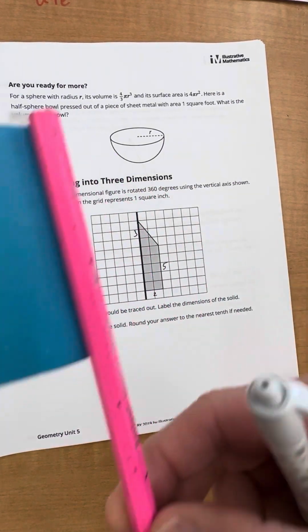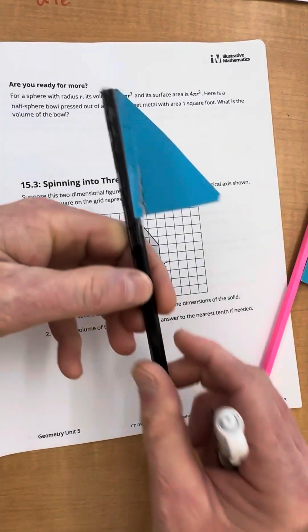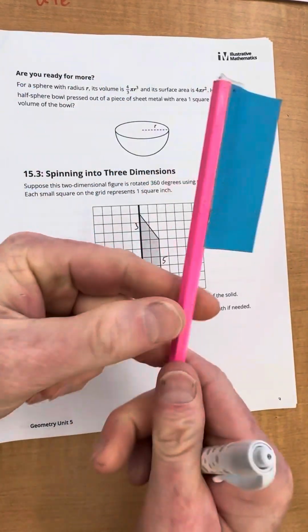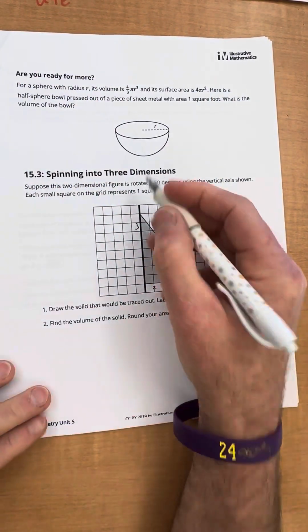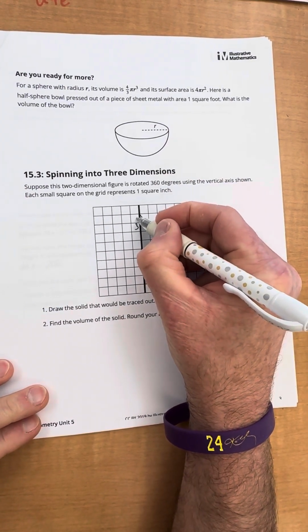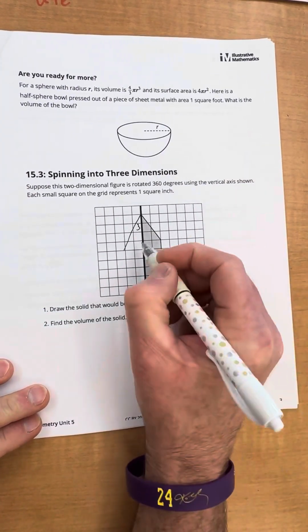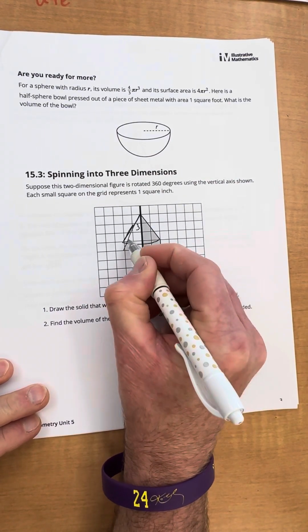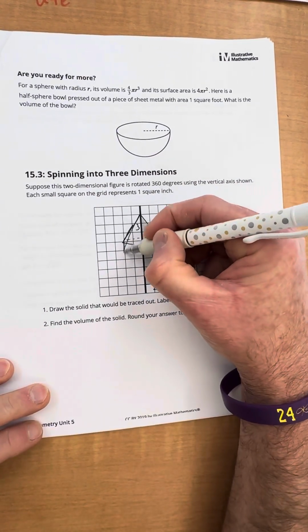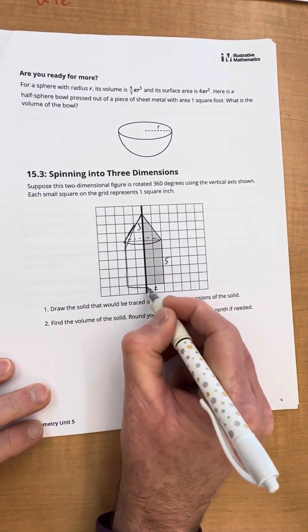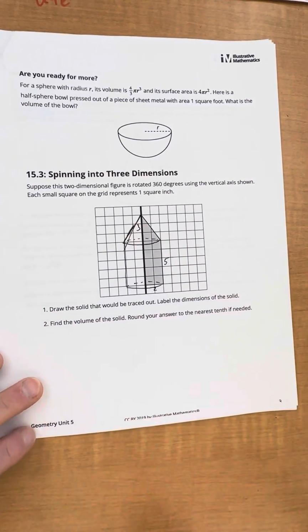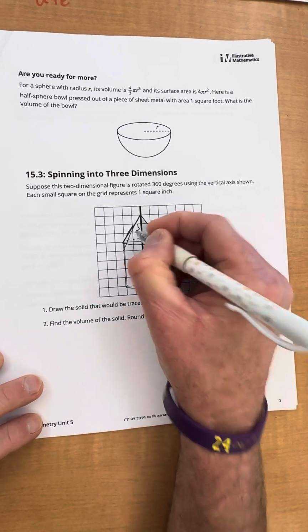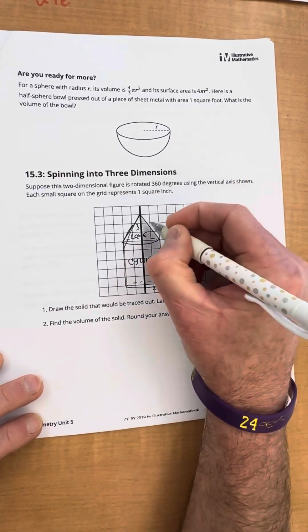Take a look at these. I created these the other day. Spin this, you're going to get a cone. Spin this, you're going to get a cylinder. So we're going to have right here a cone, and then right here is a cylinder. So cylinder on the bottom and a cone. So we gotta break these apart.